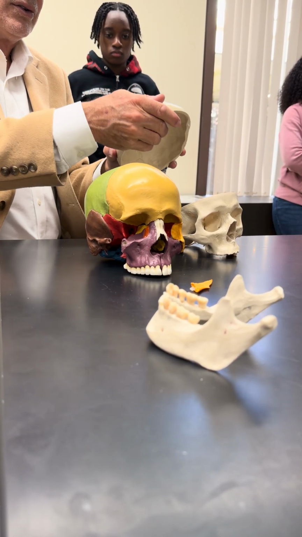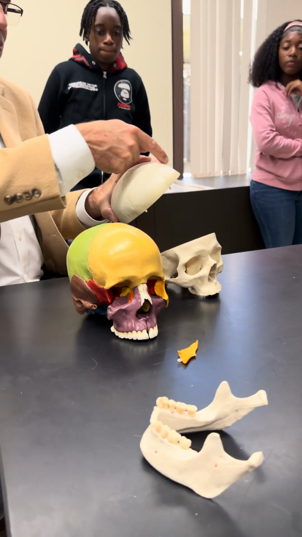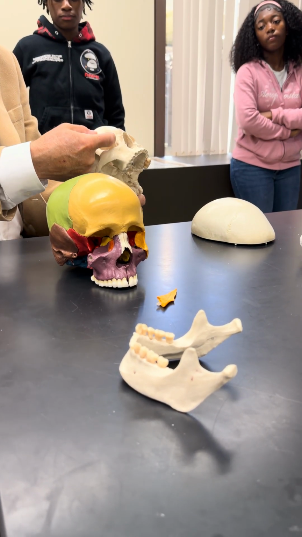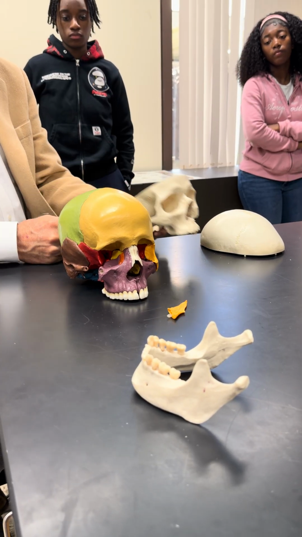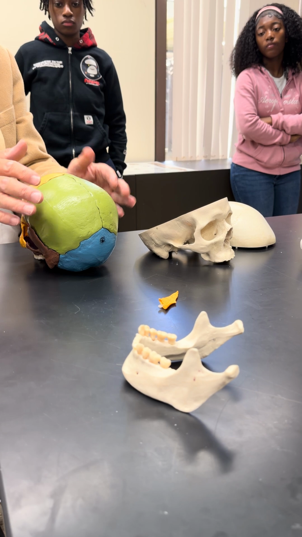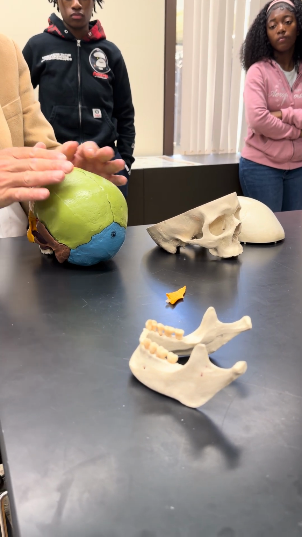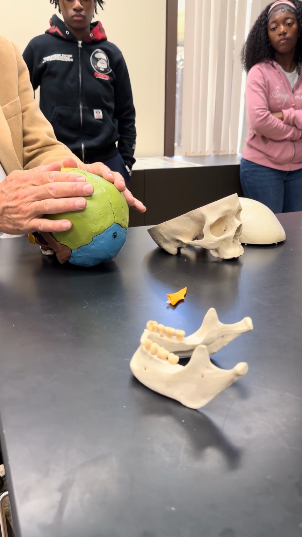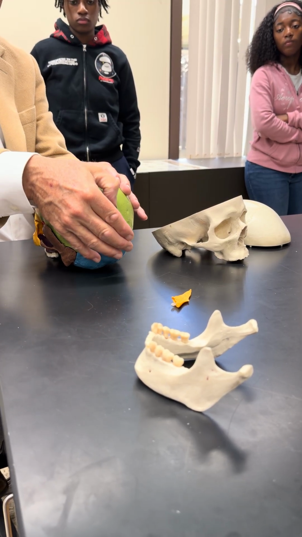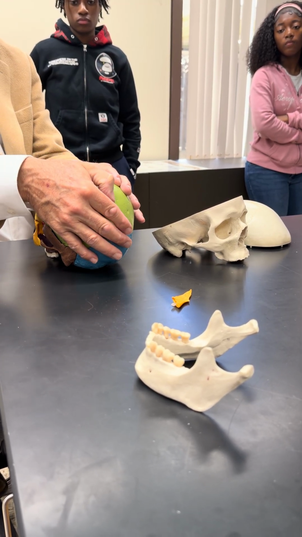The frontal with the suture. Part of the frontal here with the supraorbital notch. That articulates with the two parietals. There's only one frontal, two parietals, a right and a left, with a suture down the center, the sagittal suture.